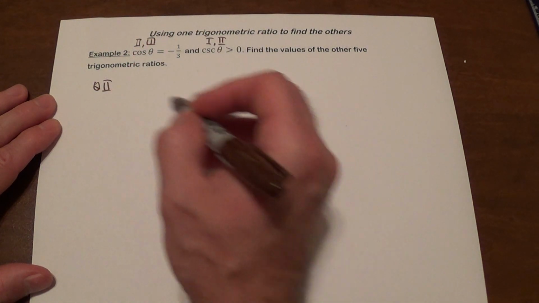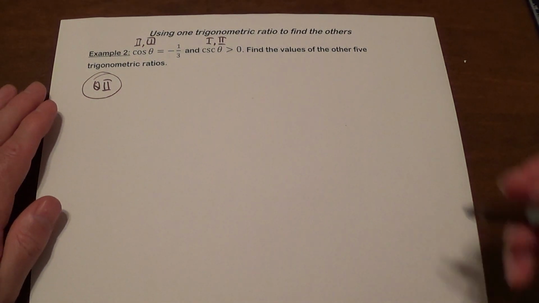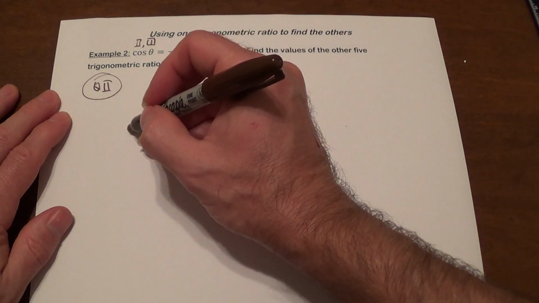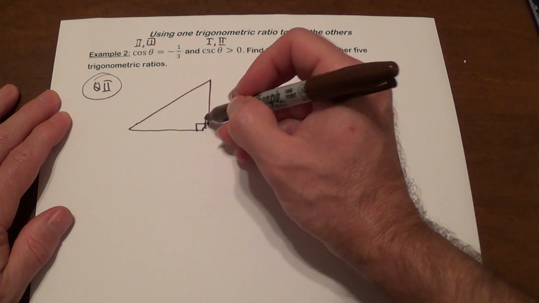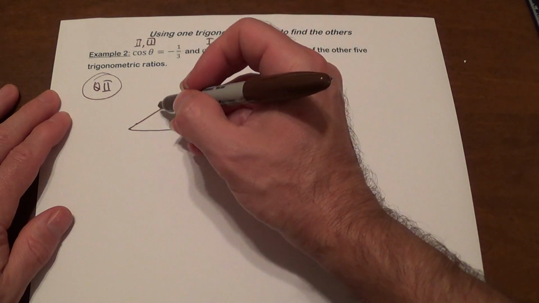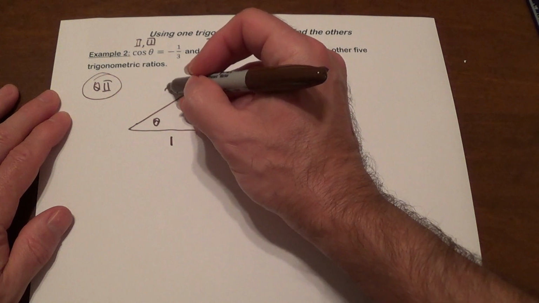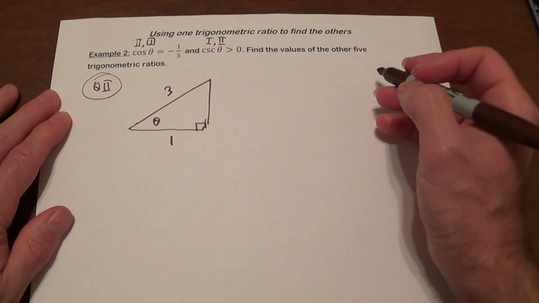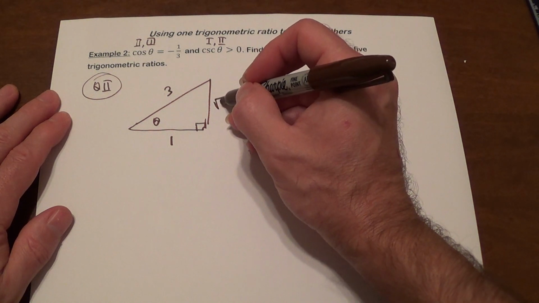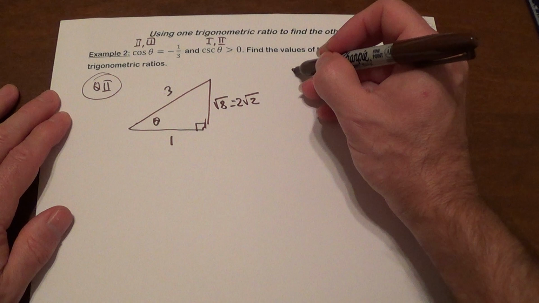So in quadrant 2 we have to watch out for some of the signs. So let's draw a triangle. We still need a triangle that's going to help us with that. We do not put the negative number anywhere. We are going to look at cosine. So if this is angle theta, this is going to be 1, this is going to be 3. We do not do anything with the negative sign. So this side is going to be square root of 8, which is actually going to be 2 square root of 2.